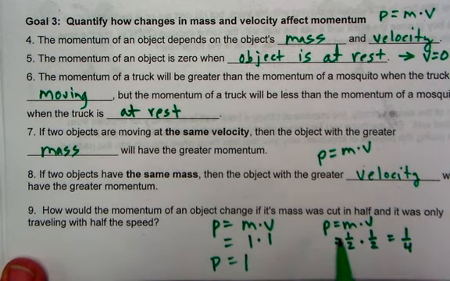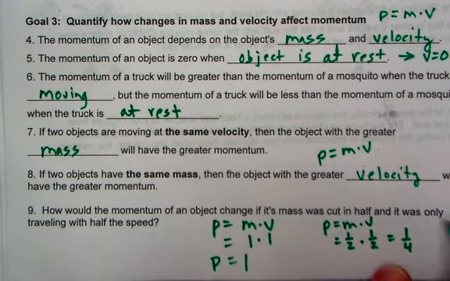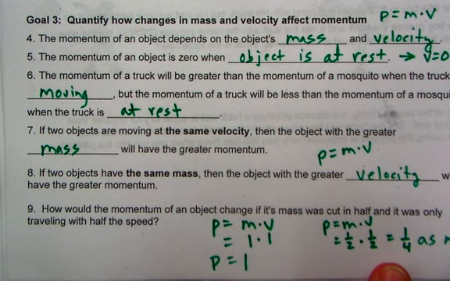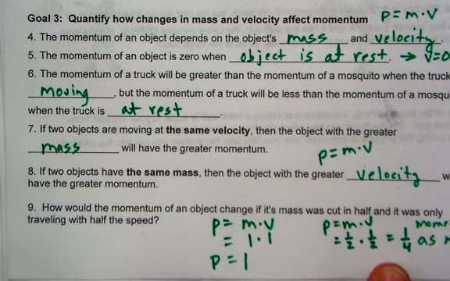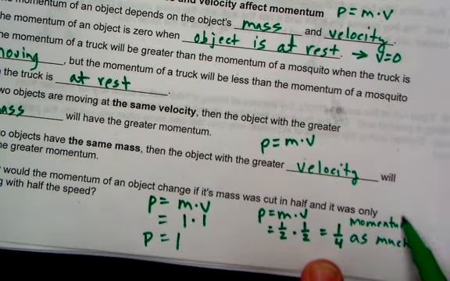So the way you'd answer this is if the mass and velocity were both cut in half, then the momentum would be 1/4 as much. So momentum is 1/4 as much.